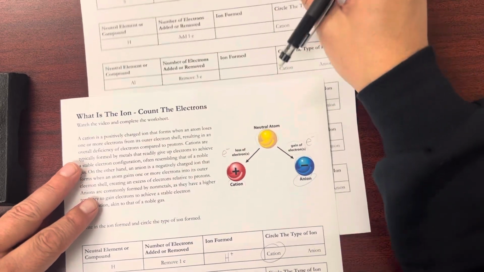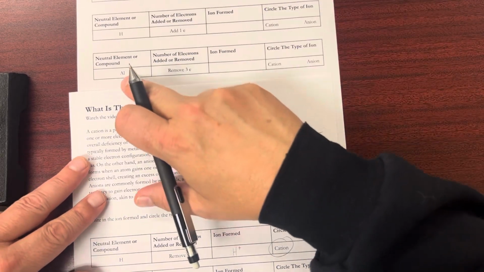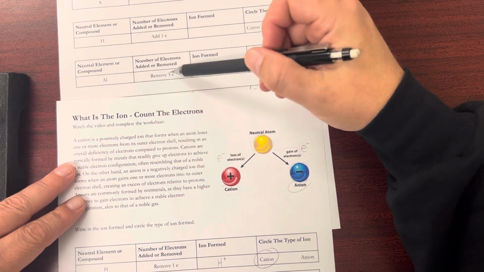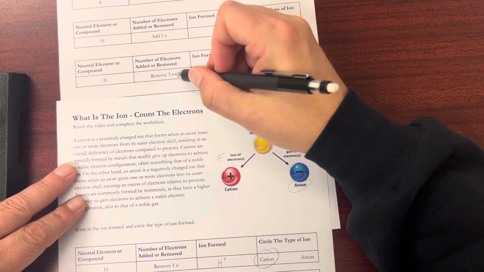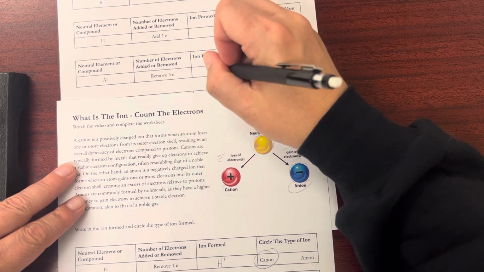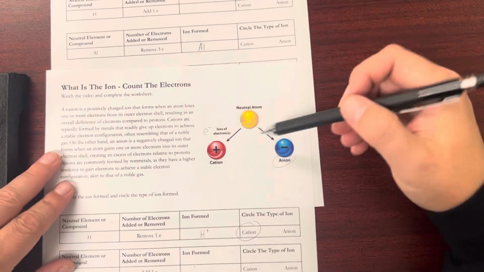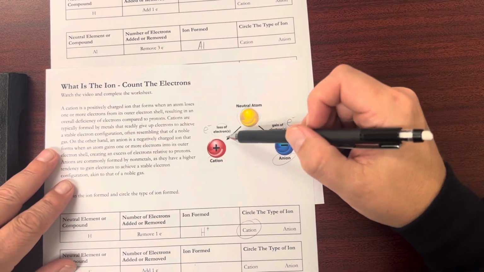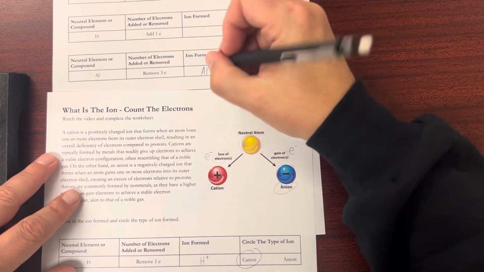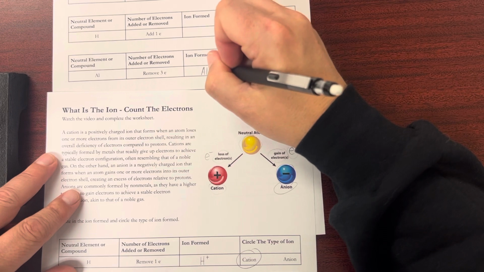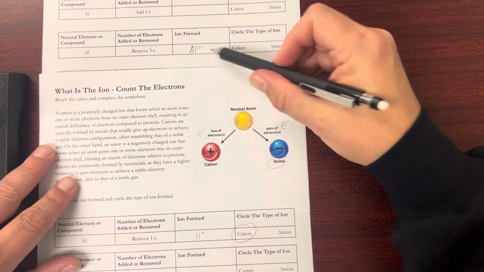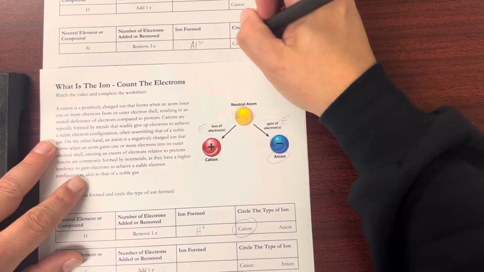All right, let's do one more here. We'll go down to aluminum, Al. Again, it's neutral. We're going to remove 3 electrons. Each one has a negative charge. So I've got my aluminum. If I remove, the loss of electrons, I'm going to be making this positive. So I'm going to remove 3 negative charges. That's going to end up giving it a positive 3 overall charge. If it's positively charged, that's a cation.